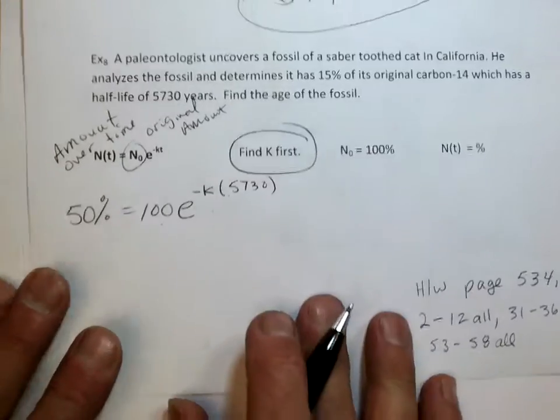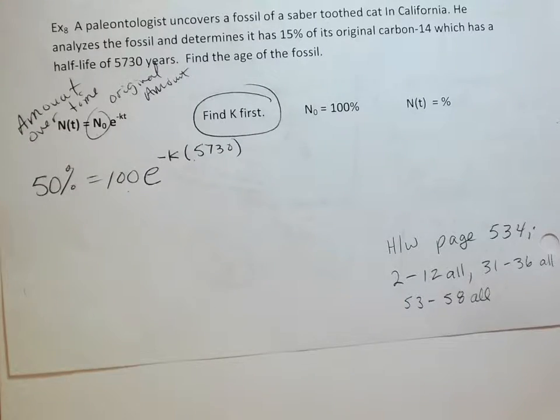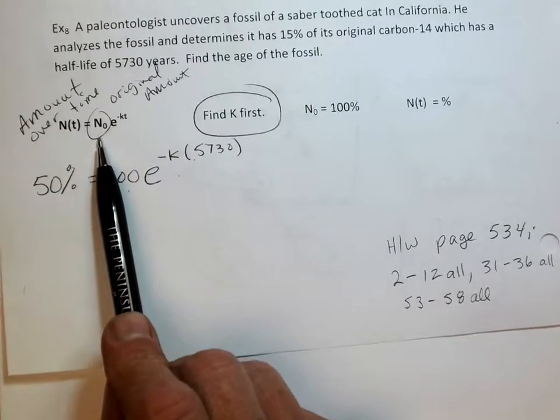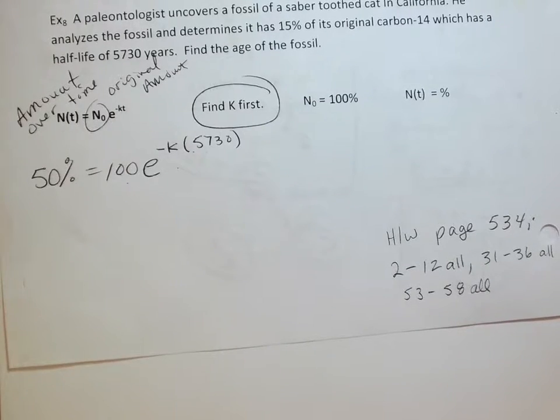It takes 5,730 years. Now I'm going to back up so you can see I'm using my formula. Always remember, N of 0 is 100. Always remember, N of 0 means 100. And why don't they write 100 in there? Well, the scientists don't.